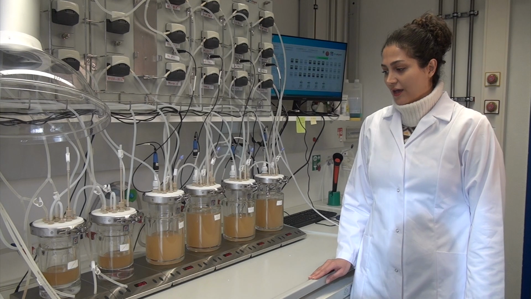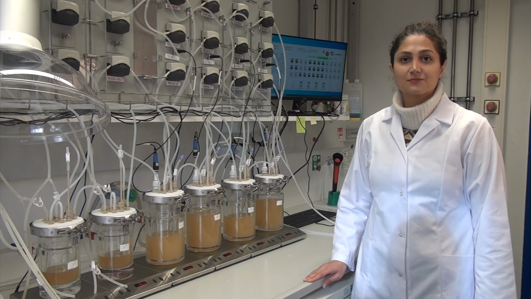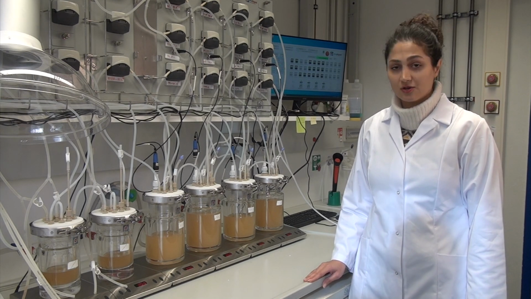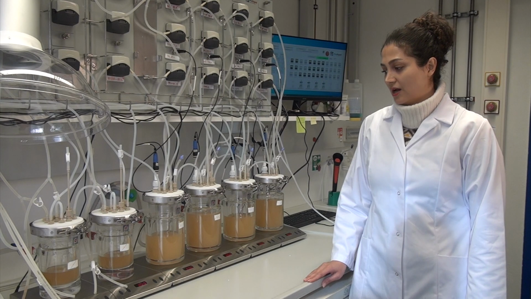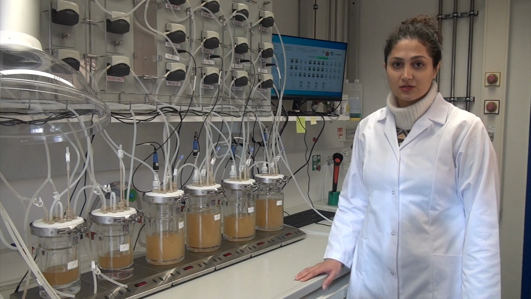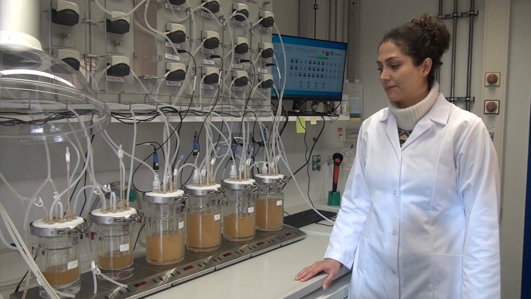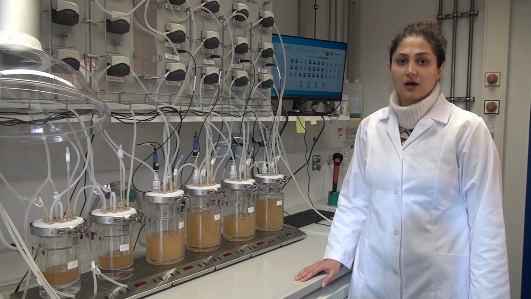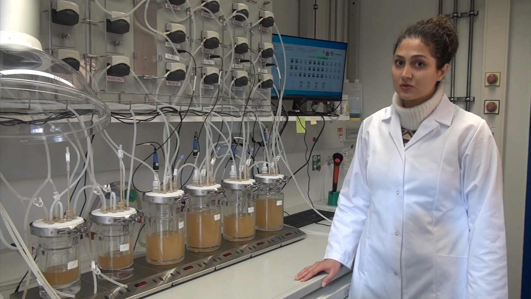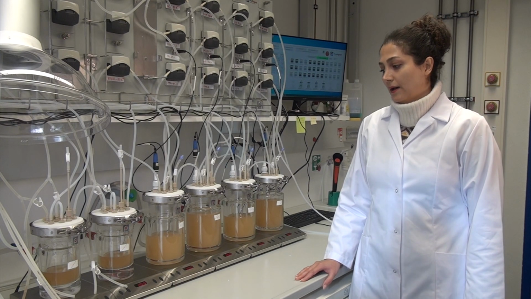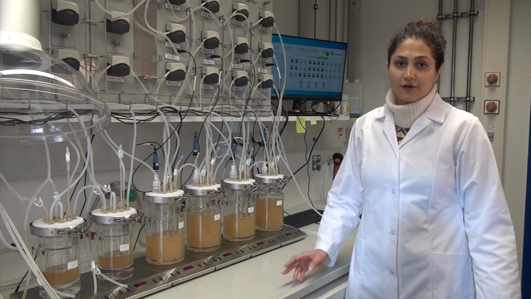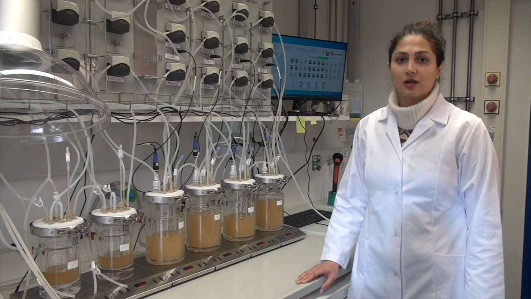Then I found this project from Professor Schlotter, where we had to work with the fermenters, as you see from here. This project is about the effect of flavor enhancers like monosodium glutamate on the structure and function of the intestinal microbiome.